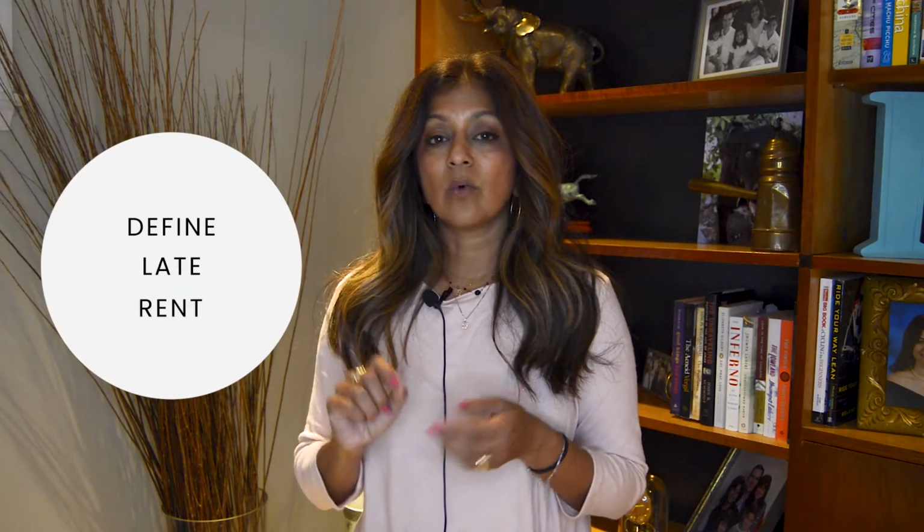The fourth clause is really defining what is late rent. This gets a little bit confusing because in a lot of leases, you'll have the date when the rent is due, but then typically you'll have some sort of a grace period. And so there's a lot of gray area as to when you would charge a late fee. So for example, our leases all begin, or the rent is due on the first of the month.